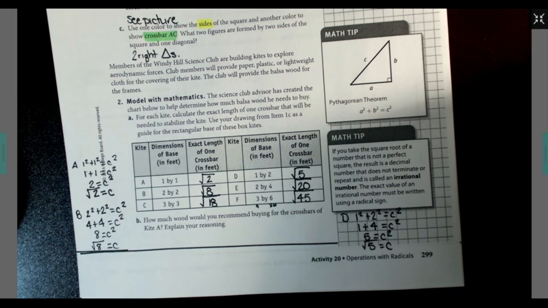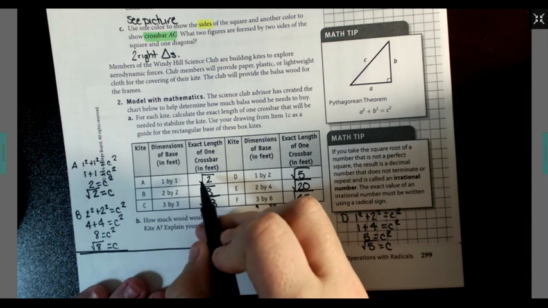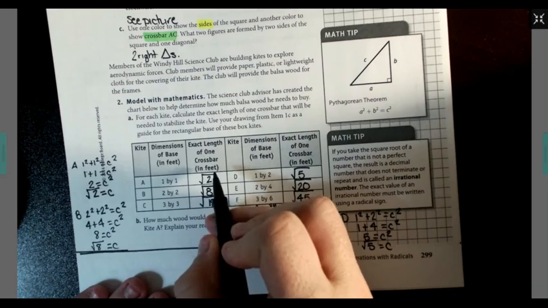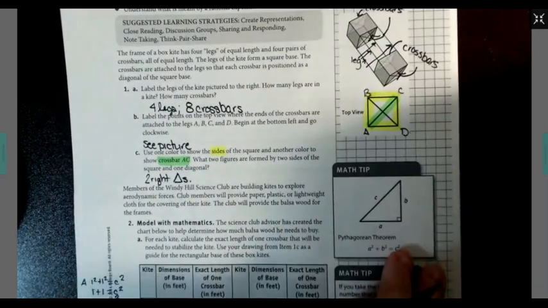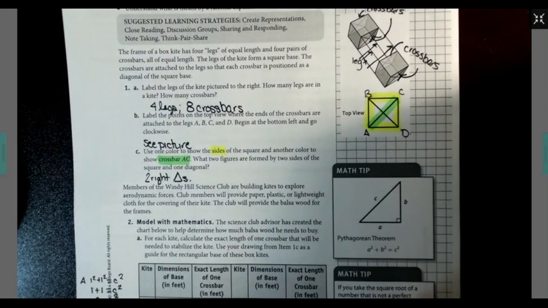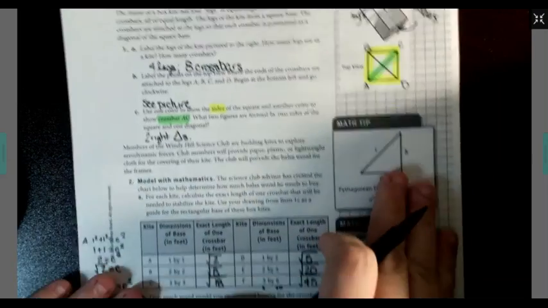How much wood would you recommend buying for the crossbars of kite A? And explain your reasoning. Now, each crossbar is the square root of 2, right? And how many crossbars do we have? 8 of them.